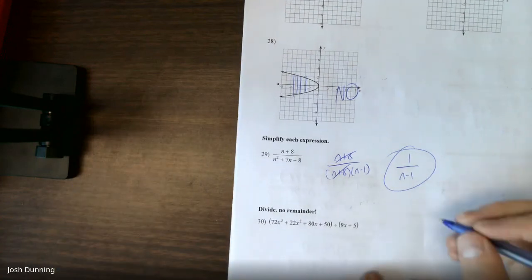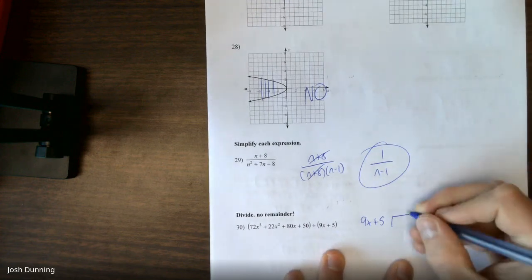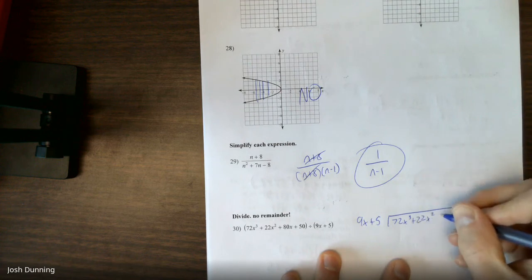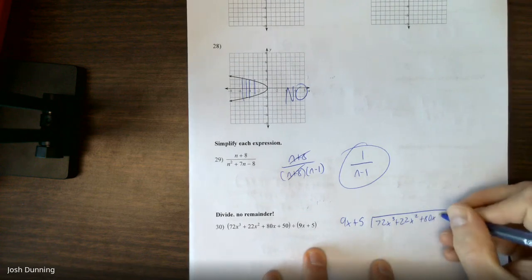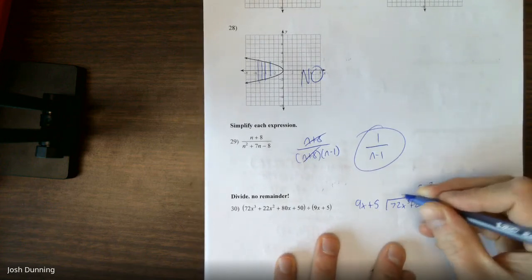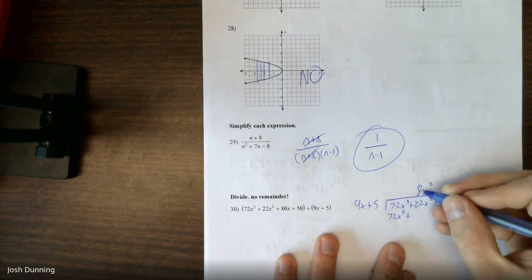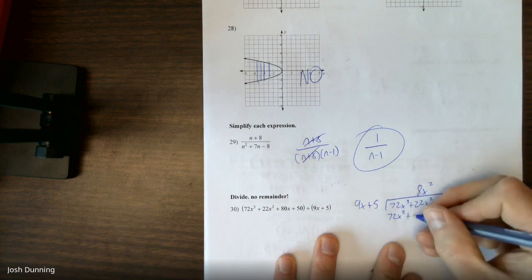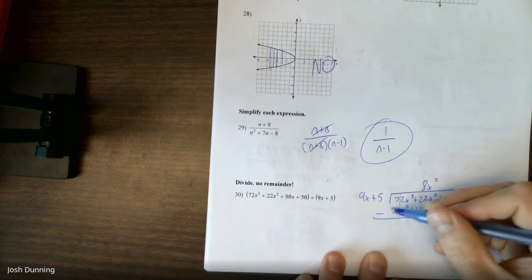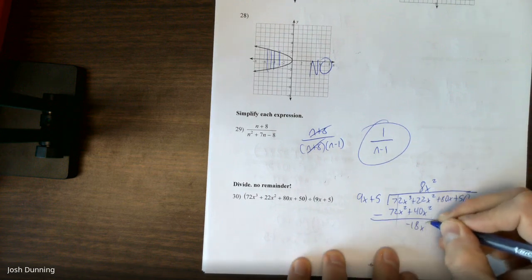One more. Long division here. There won't be any remainder. And this is review. 8 times 9 would be 72. Don't forget to distribute 8 times 5, 40x squared. This is always minus, so those cancel. 22 minus 40, negative 18x squared.